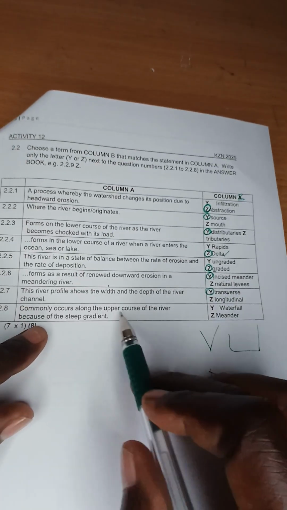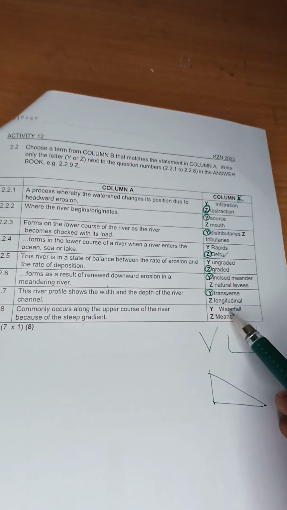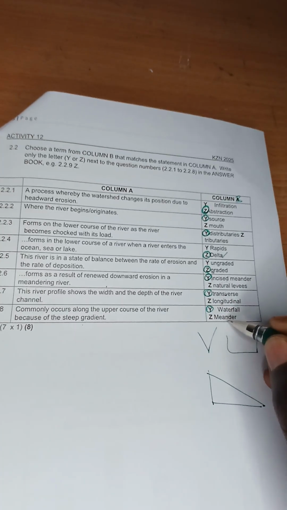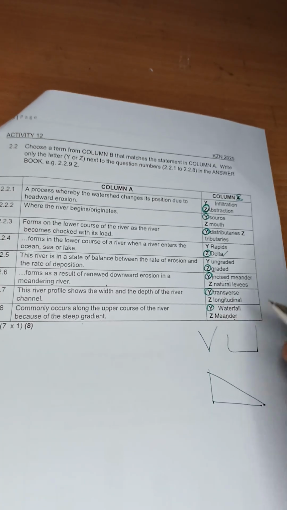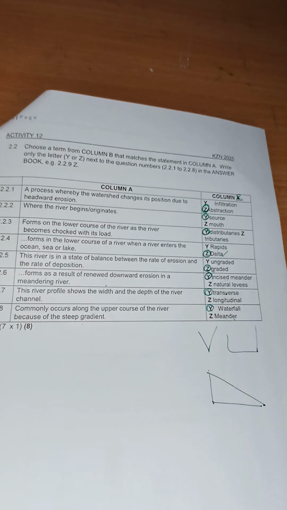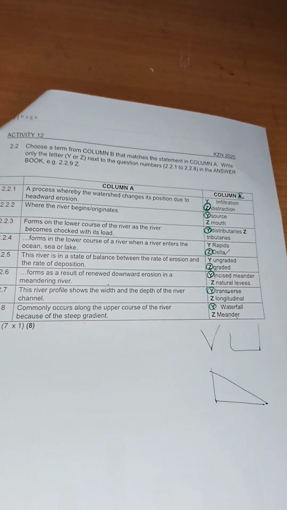Commonly occurs along the upper course of a river because of steeper gradient. So between these two fluvial features, which one do you find in the upper course of the river? That is your waterfall. The meander, you can find it in the middle or lower course, but the waterfall is the one that you find within the upper course of the river.